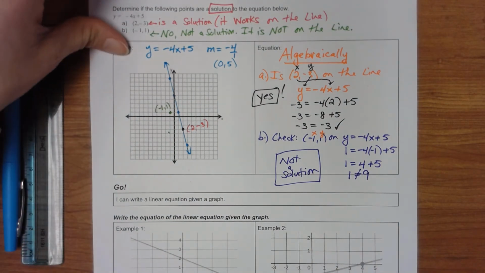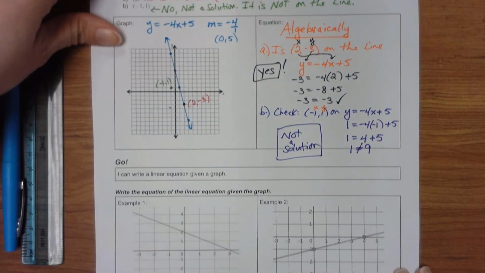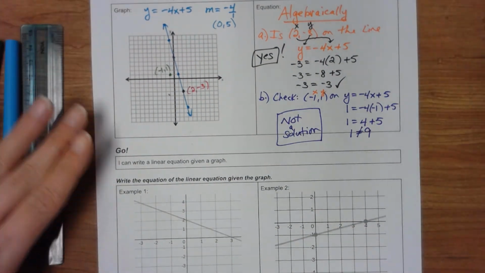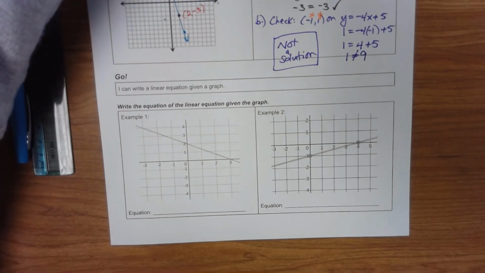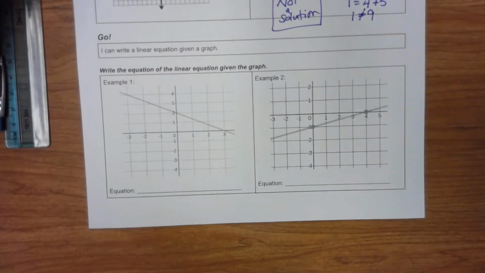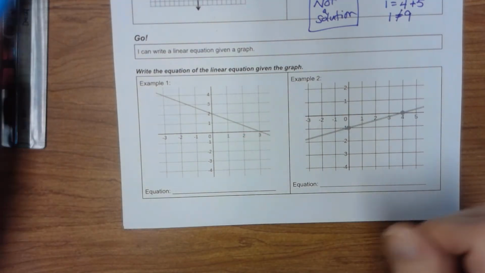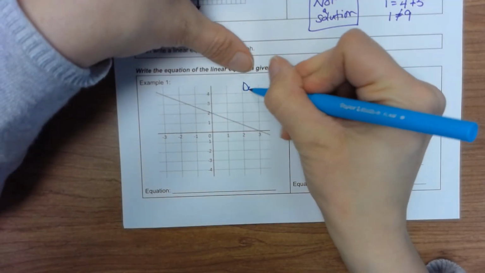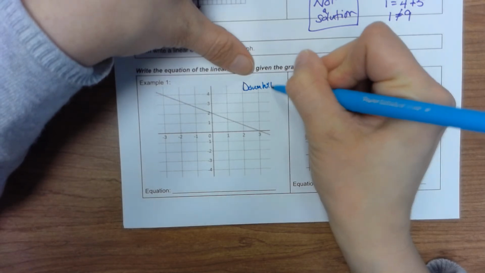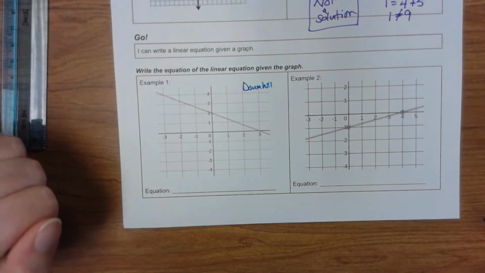Okay. The last thing we're going to do here is a little review of how to write an equation if I draw a graph or if a graph is given. So this first line right here, I notice it's downhill. So I'm just going to write some things that I see. It's definitely going downhill. That means the slope is going to be negative.